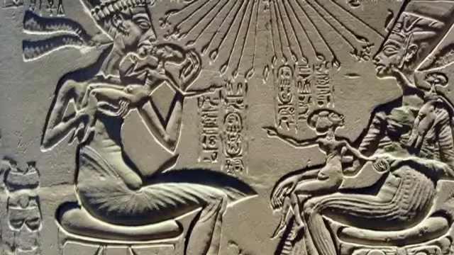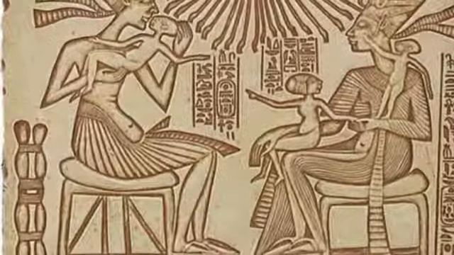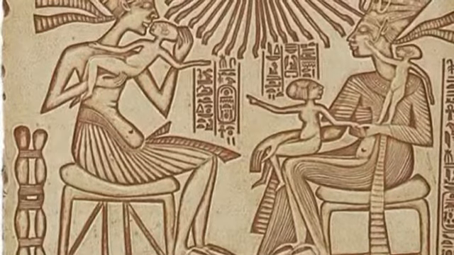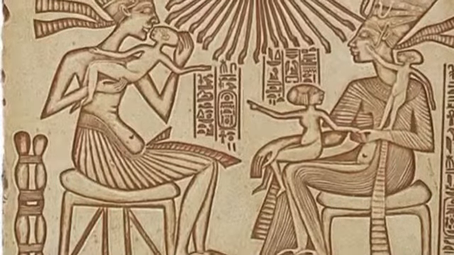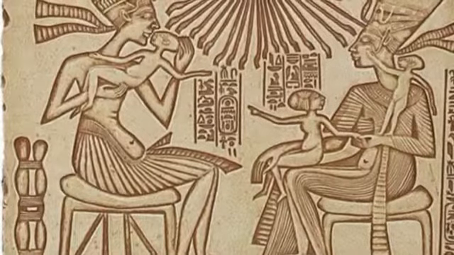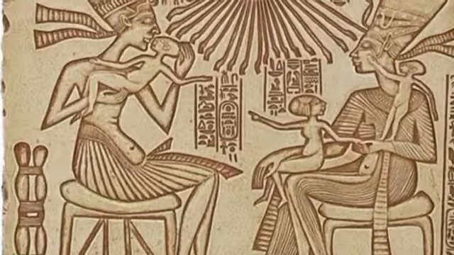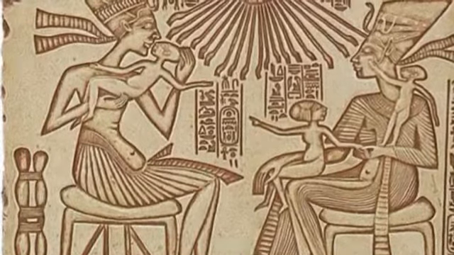This was a really informal portrait for a pharaoh, but it was intended to make the people like him and his new religion more. After this period, Egypt went back to its regular polytheistic religion, and the portrait style went back to its original styles.